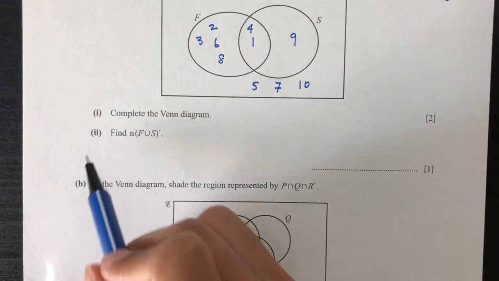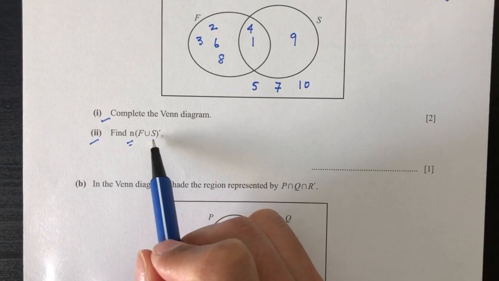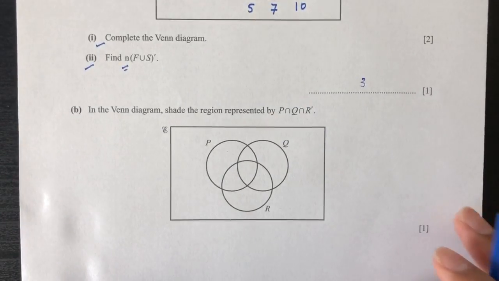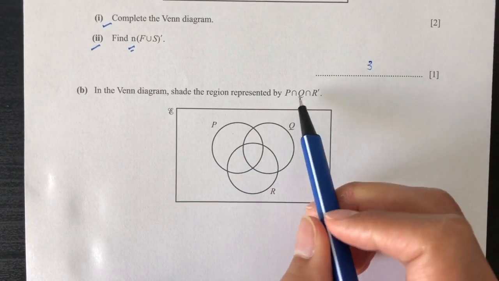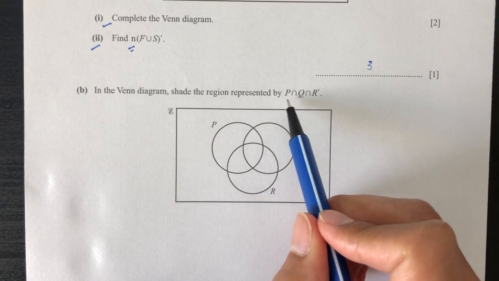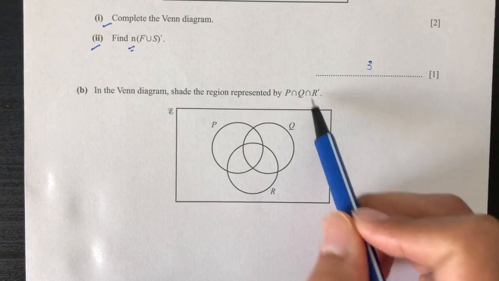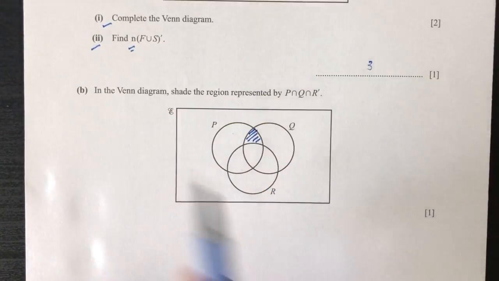Okay, so part 1 good. Now part 2, find the number of F union S outside. It is 3. 1, 2, 3, right? Now part B, in the Venn diagram, shade the region represented by this. So P intersection Q, it will be this one. Intersecting outside of R, it will be only this one. Okay, this is part B.